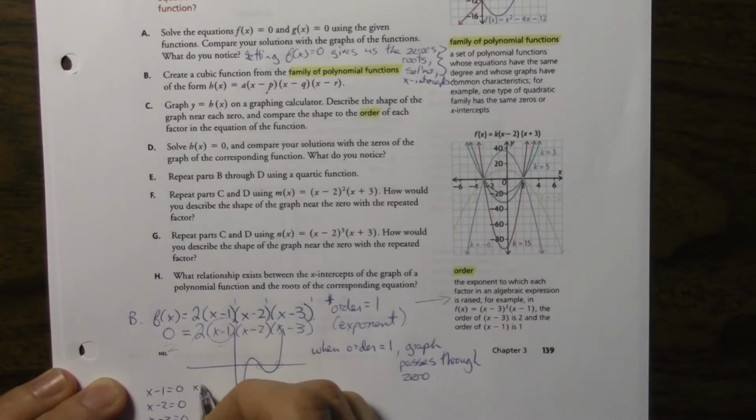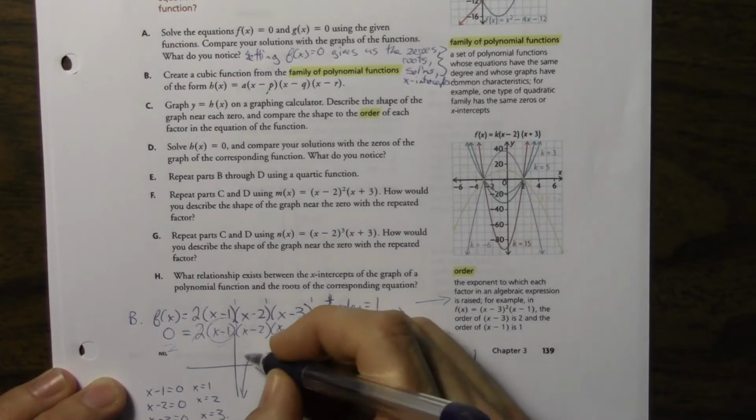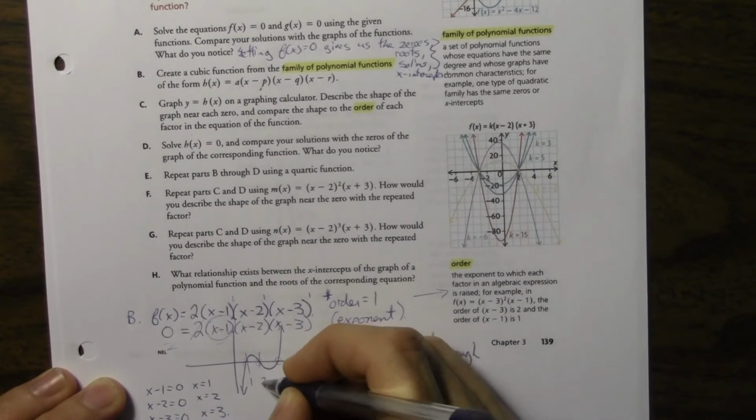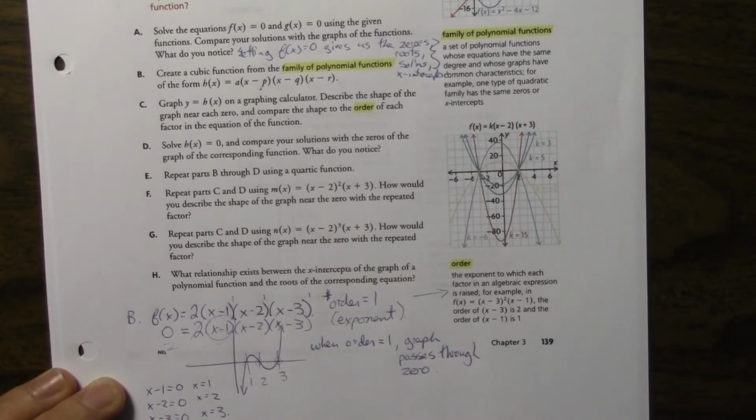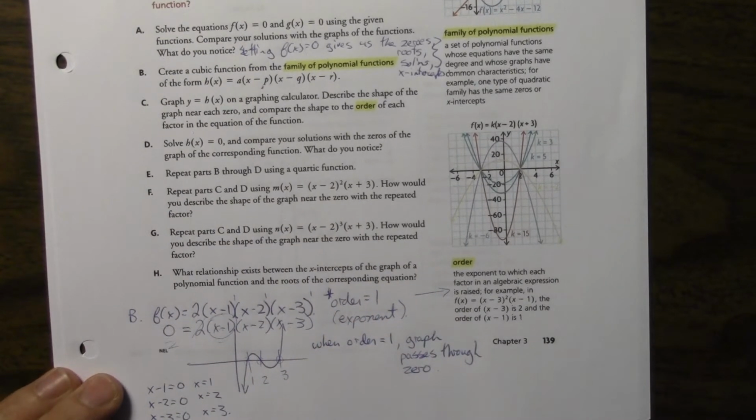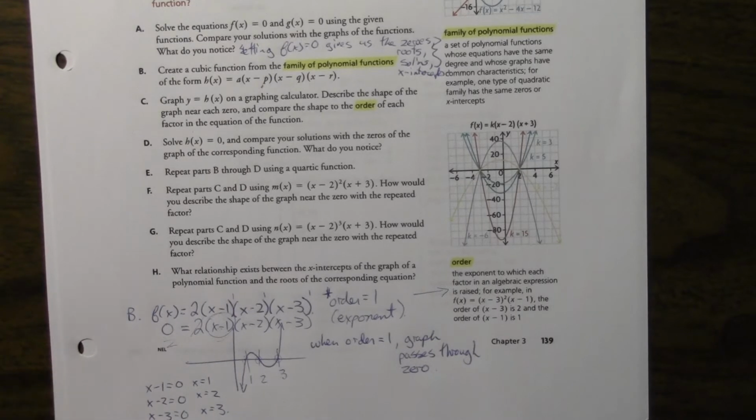Those are our 3 cases to solve. Okay, so x is equal to 1, x is equal to 2, and x is equal to 3. And if I would have had units on this graph, they would have been like this. Okay, so what do we notice? Well, we notice when I set the y value equal to 0 and I solve the equation, that corresponds to the zeros on my graph. Any questions?